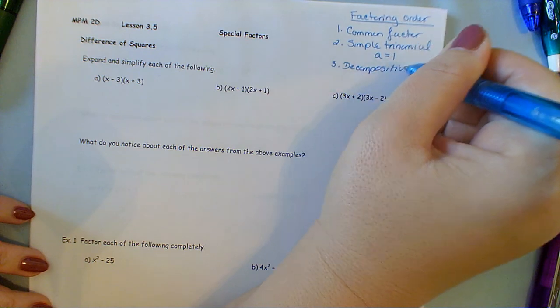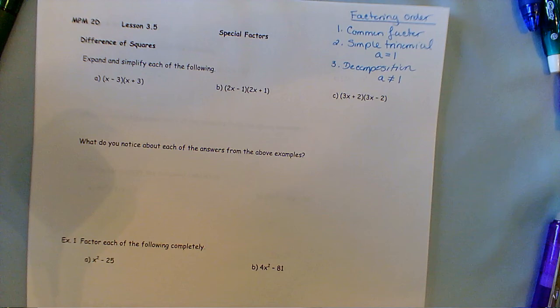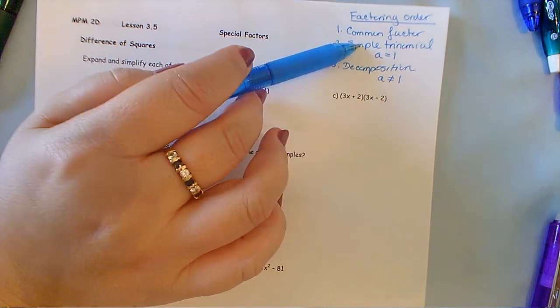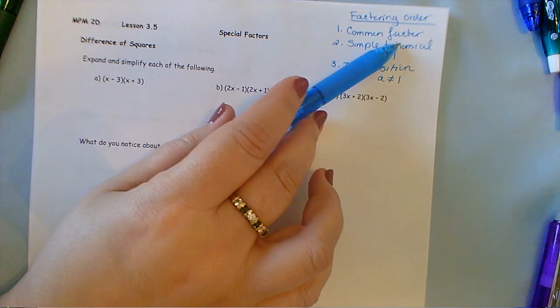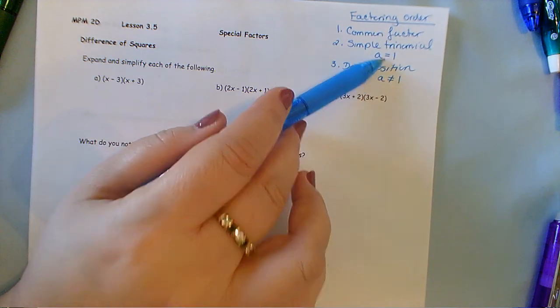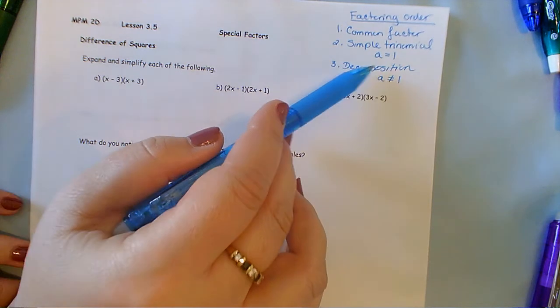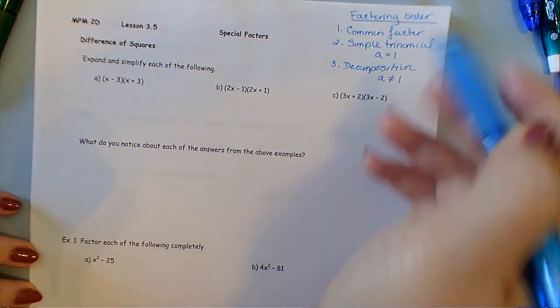decomposition, where the a value isn't 1. Okay, so it's one or the other. If it's a trinomial and the a value is 1, you're going to multiply to the back and add to the middle. That's this one. If it's a trinomial, where the a value is not 1, so you're stuck with a 2 in the front or a 3 in the front of the x squared, you have to do that 3-step process called decomposition, where you go first times last.